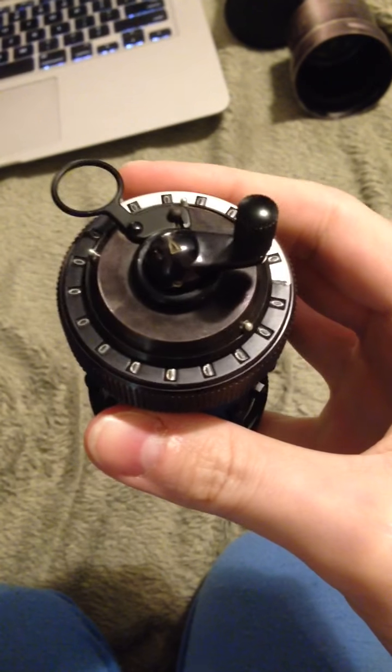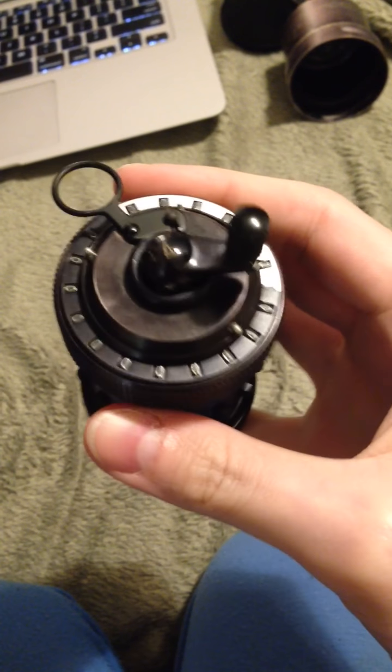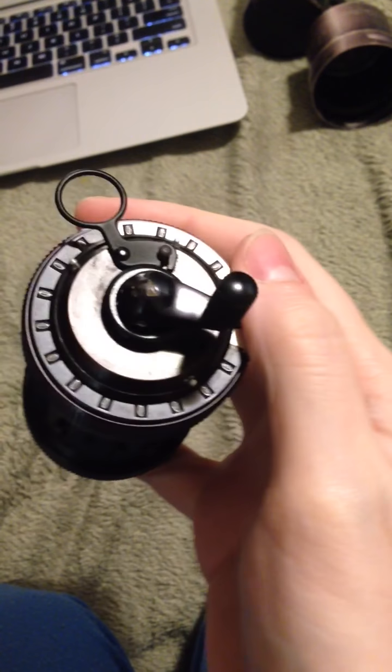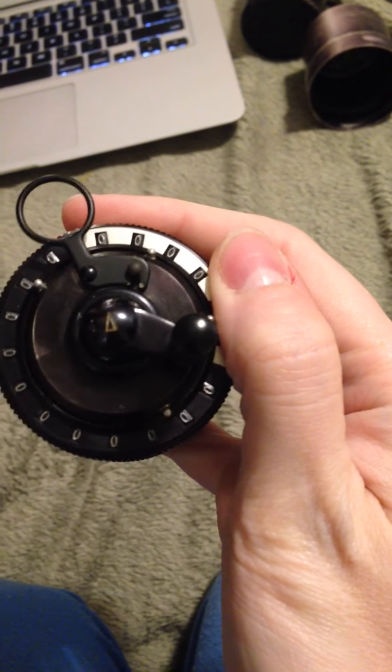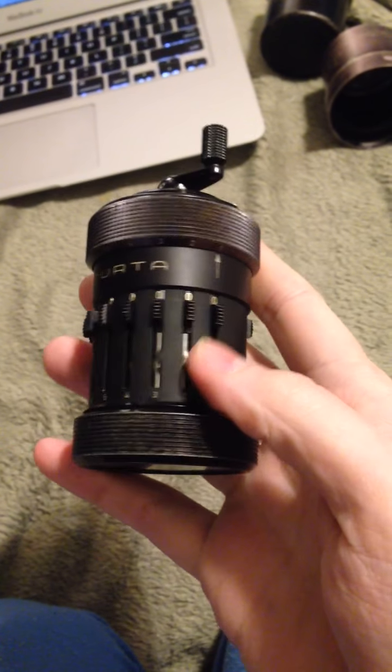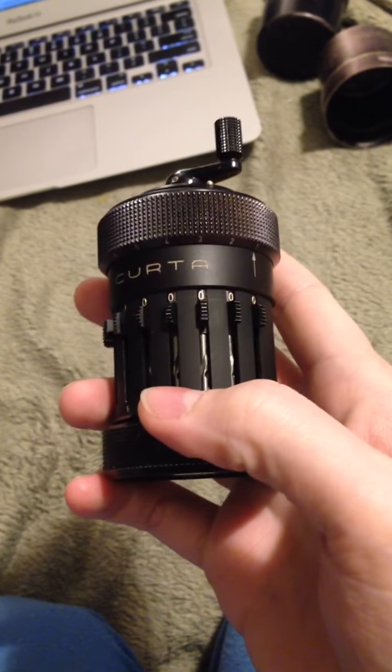As you can see, there are two dials on top of the device. This one here is your accumulator, it's your total. The white dial here counts how many operations you've done, so how many times you've turned the crank. Over here is where you input the numbers you'll be adding, or multiplying, or dividing.